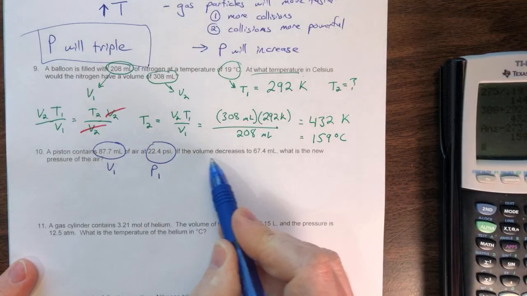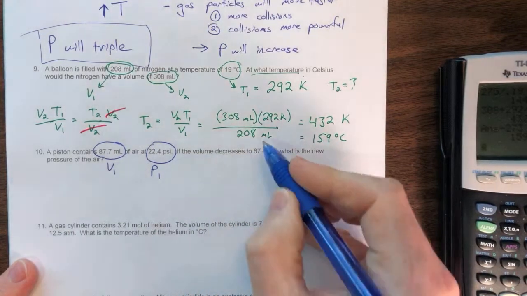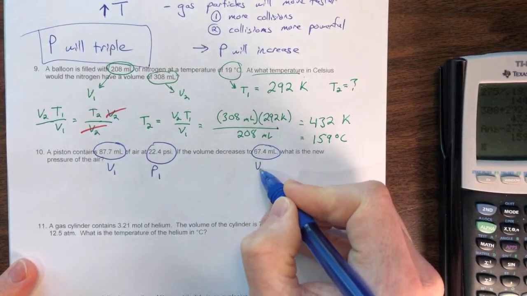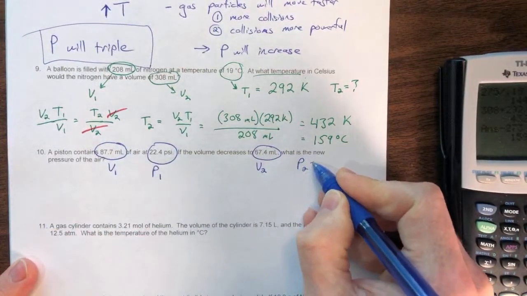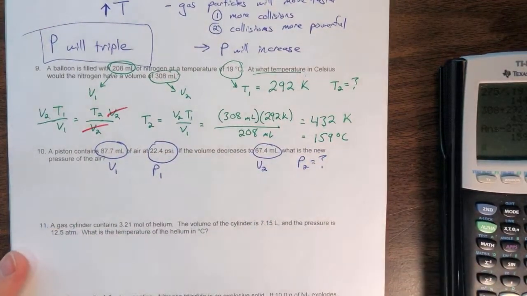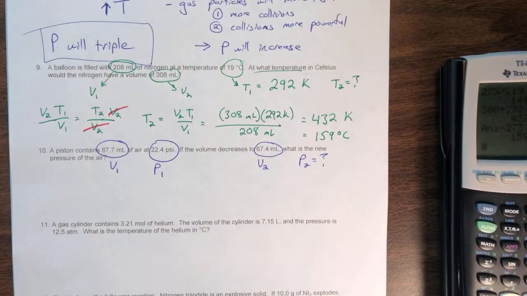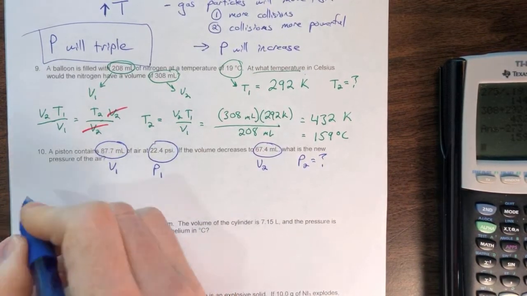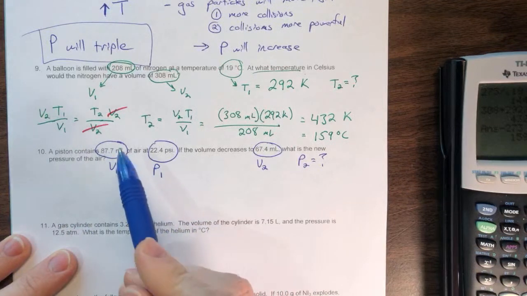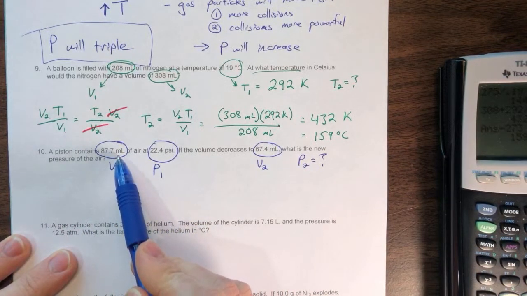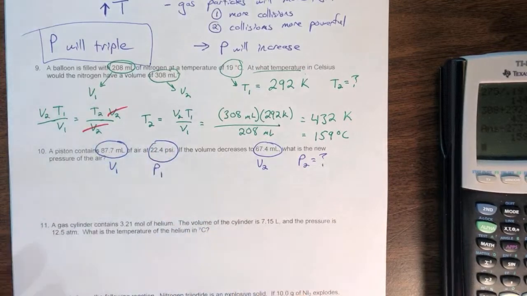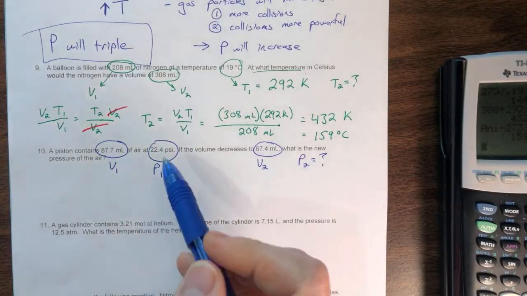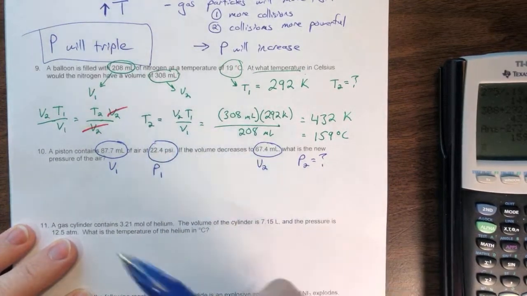And then the volume is going to decrease. So this is going to be our V2. And what's the new pressure? So we're solving for P2, okay? So let's go ahead and put this into Boyle's Law. Right? And it's important that you guys can recognize milliliters is a volume and PSI is a pressure. All right. So if you didn't know PSI was a pressure, you might be stuck on that. So make sure you identify, okay, PSI, that's going to be a pressure.